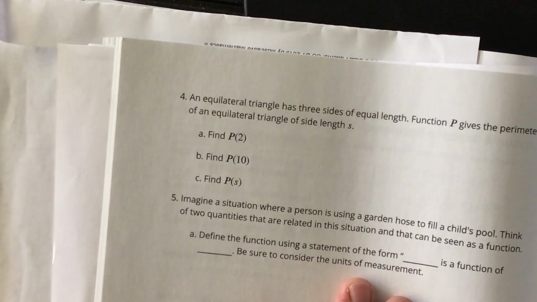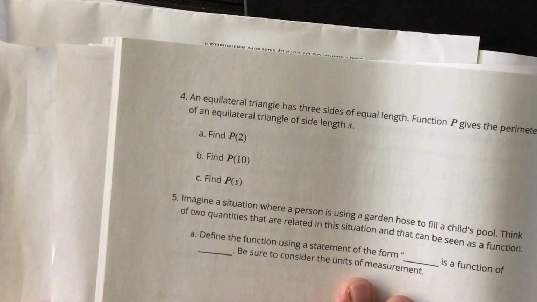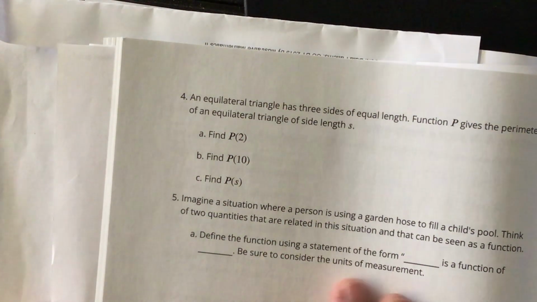Okay, what are the 2 things that you're analyzing when you're filling a pool? One would be time.